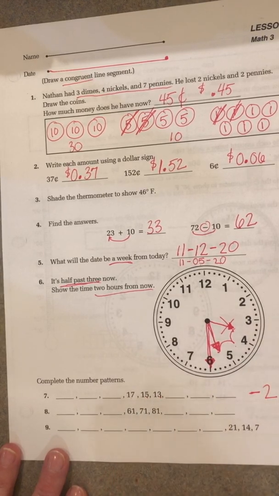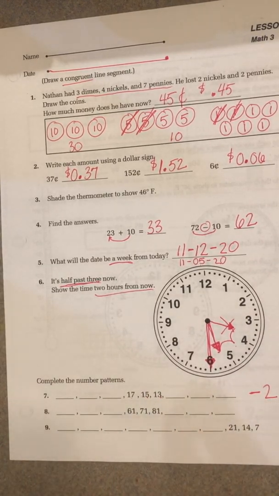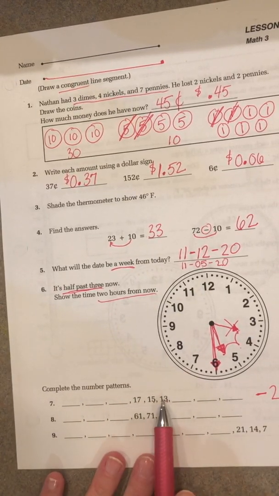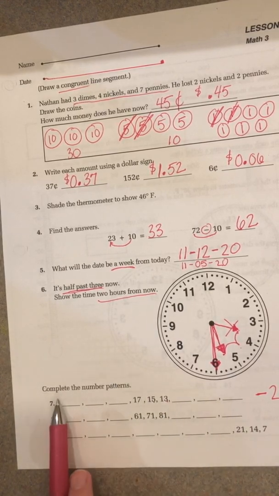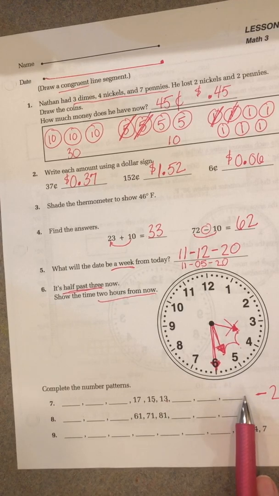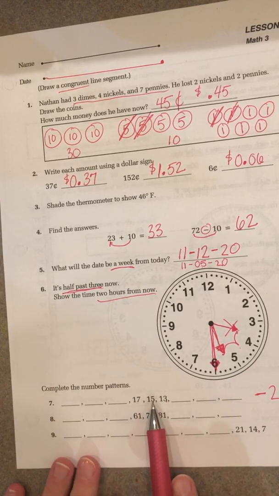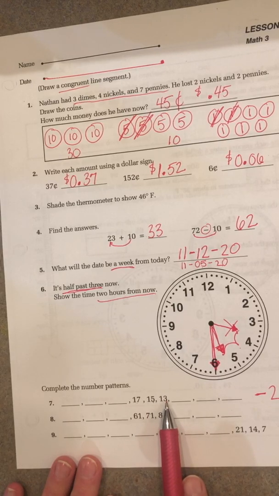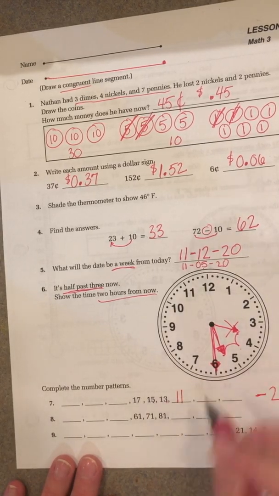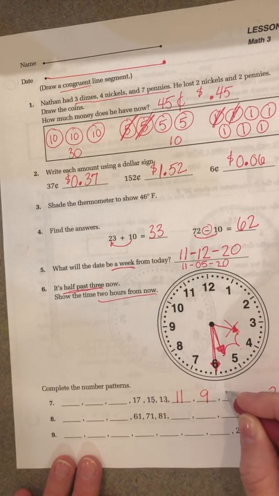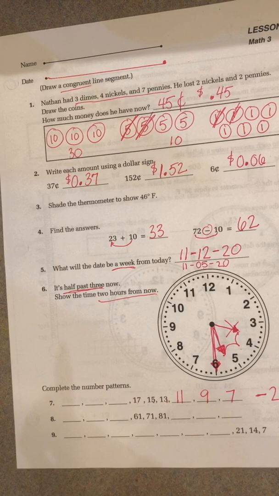They're going 2 jumps backwards every time. So let's keep it going this way, and then we'll turn around and go this way. If you're more comfortable counting this way first, you can, but just don't start out here and don't start out here. Start next to the clues they gave you. 17, 15, 13, take away 2 is 11, take away 2 is 9, take away 2 is 7. Don't forget, you can take your number chart out to do this.